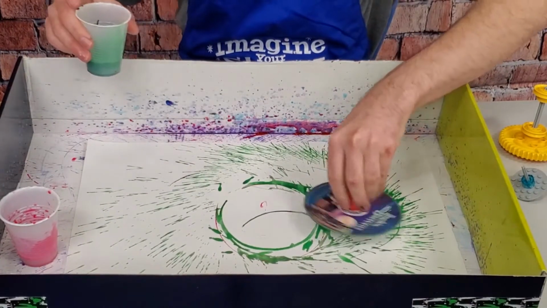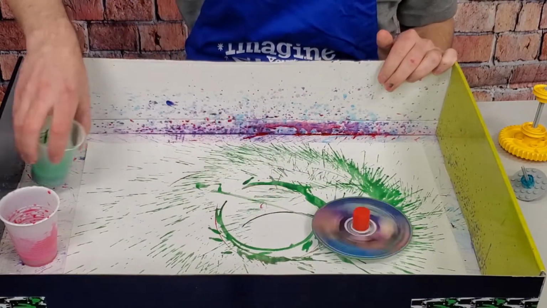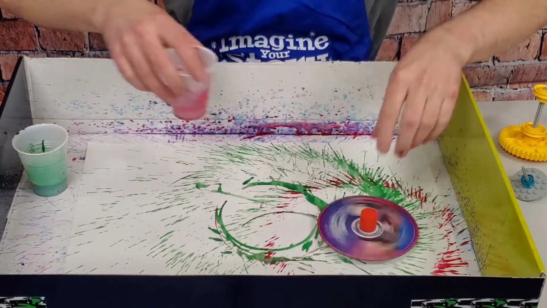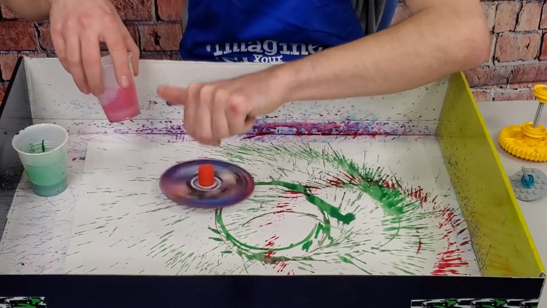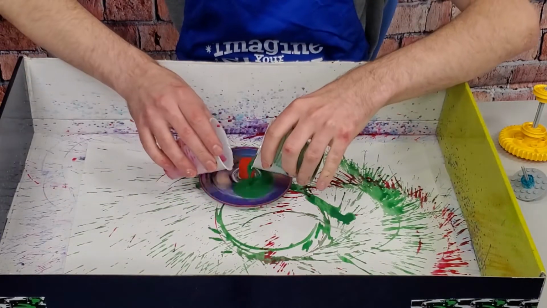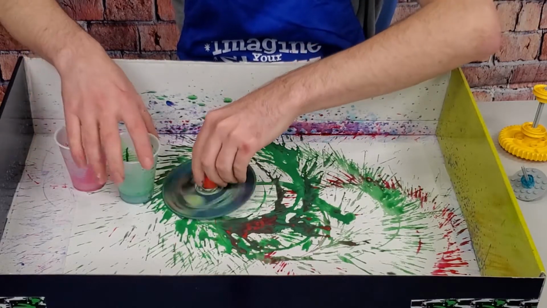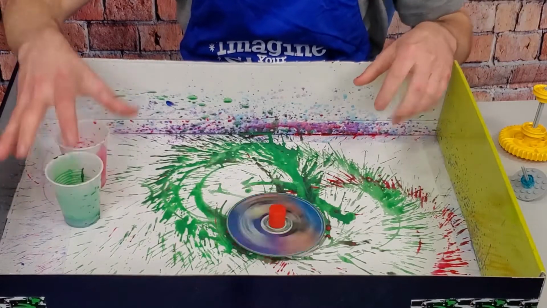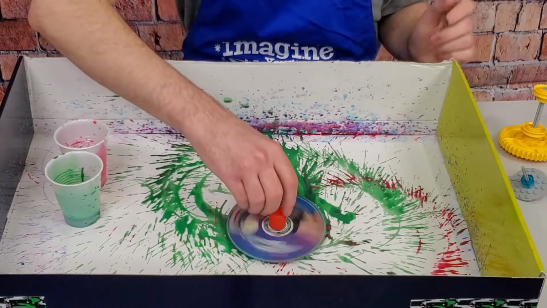Theoretically, you can do this with a smaller piece of paper, but you'll notice that when we splatter the paint on, we don't ever get any paint underneath the disc, right? So if you have a smaller piece of paper, that really limits the amount of paint that you can splatter at once, if that makes sense. The disc takes up a lot more of the page with a smaller piece of paper.